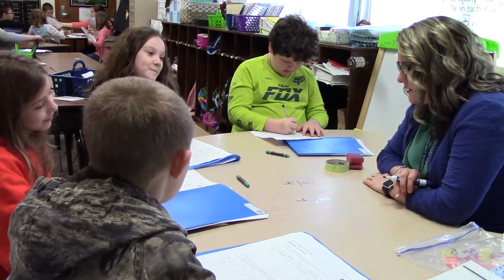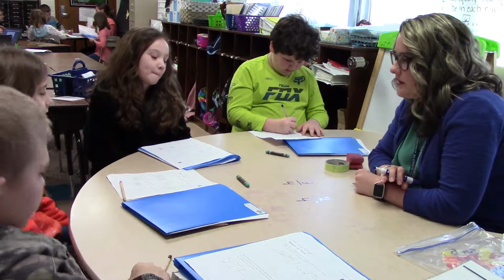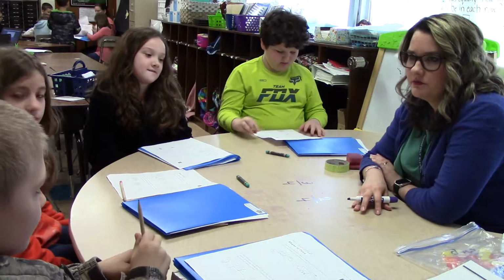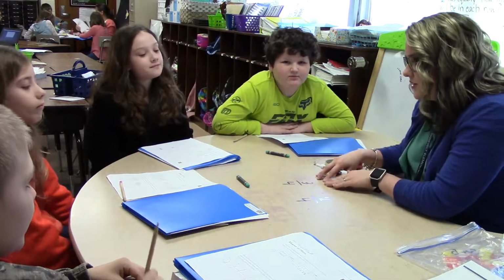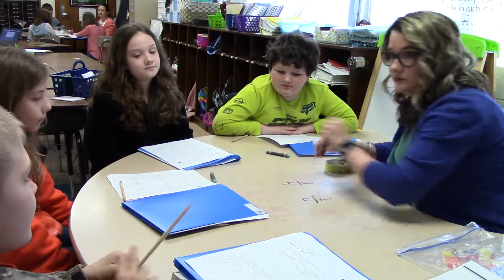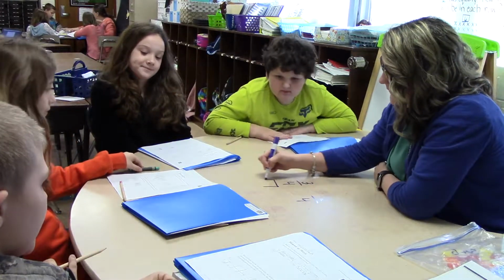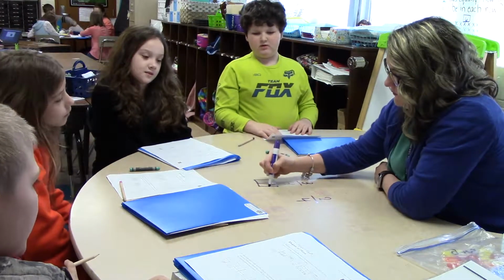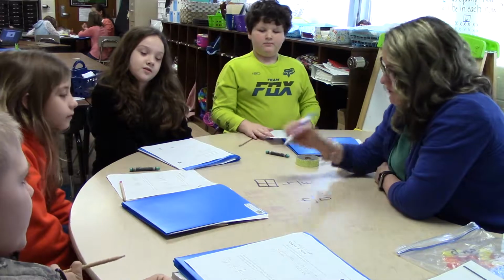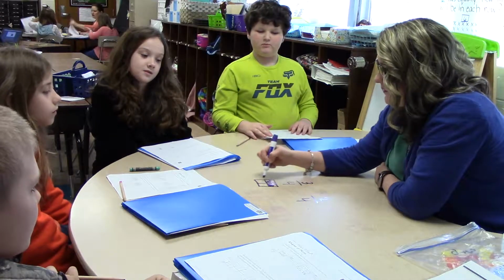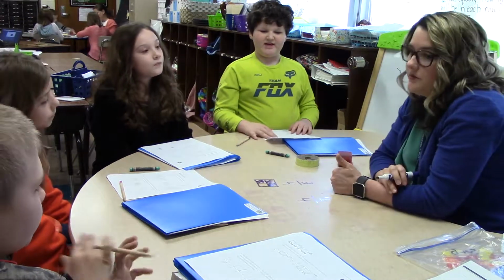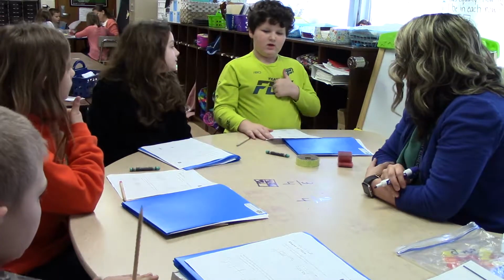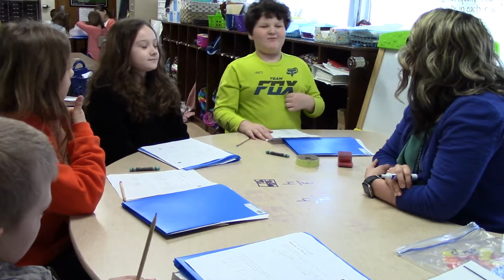So if I'm going to show 3/4 and 2/4, and I know you have your representations there, can you walk me through how to do that? How can I show 3/4? You could draw a rectangle and divide it into equal fourths and shade in three. What does the denominator tell me? How many pieces are in the whole?